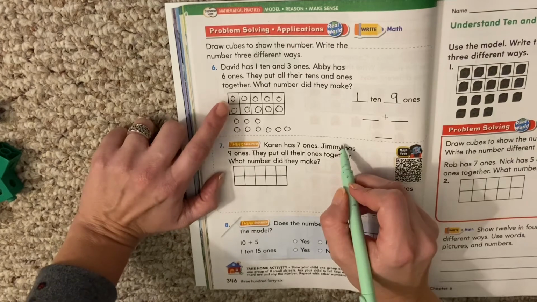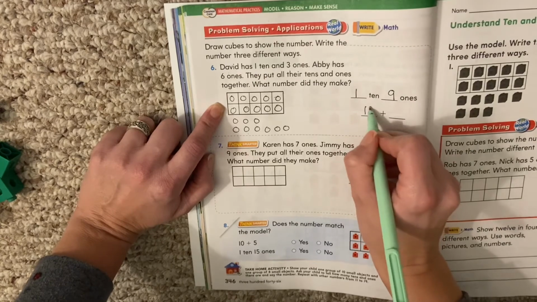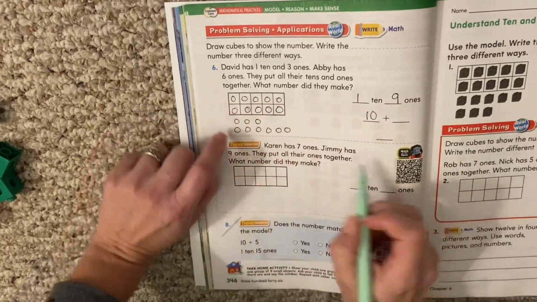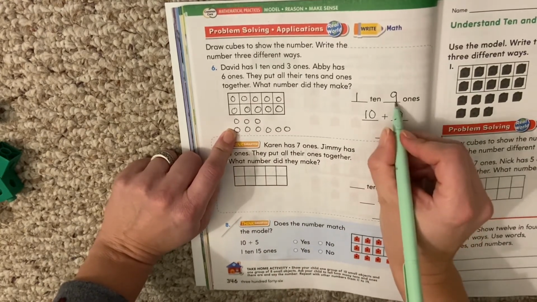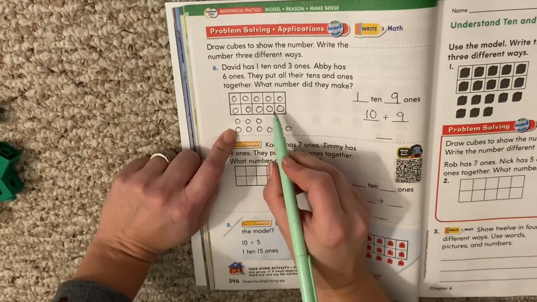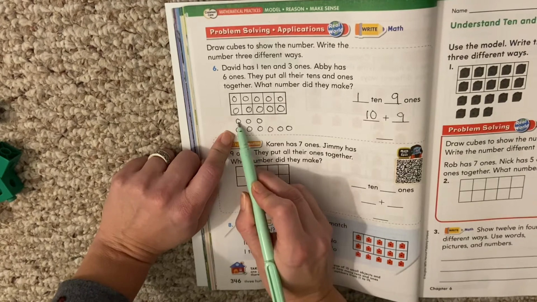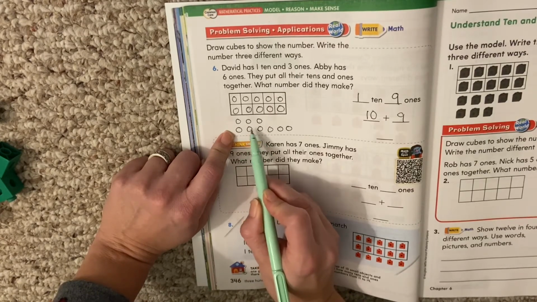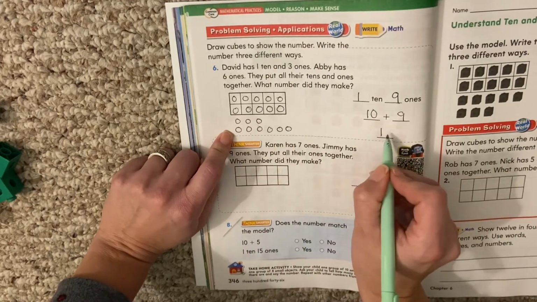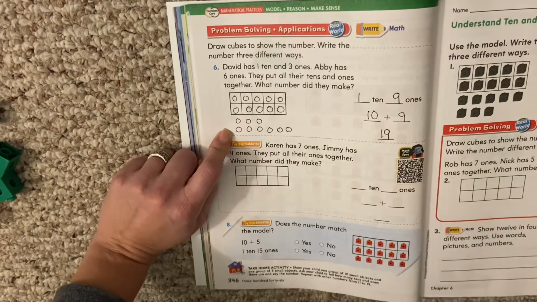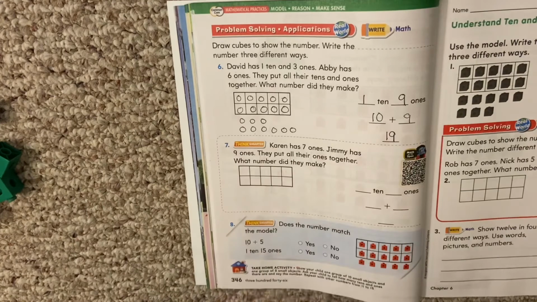Well, how many 10s do we have? We have 1 10. So that's the same as the number 10. All of these together is 10. How many do we have down here? 9. We already counted them, remember? So 10 plus 9, what does that equal? Let's count on. 10, 11, 12, 13, 14, 15, 16, 17, 18, 19. Okay, so 1 10 plus 9 ones is 19.